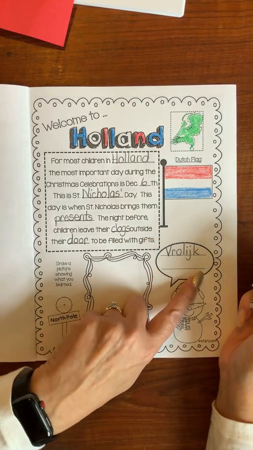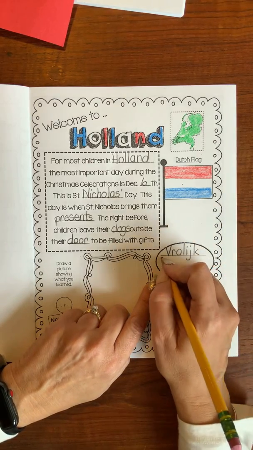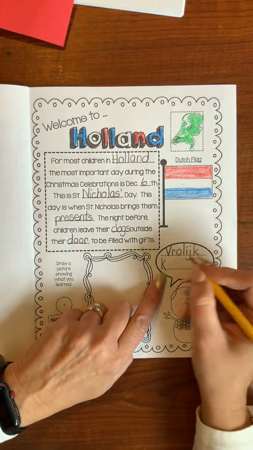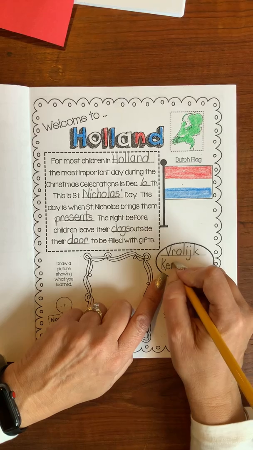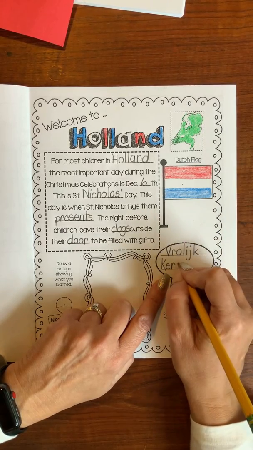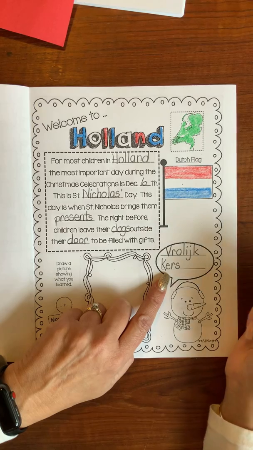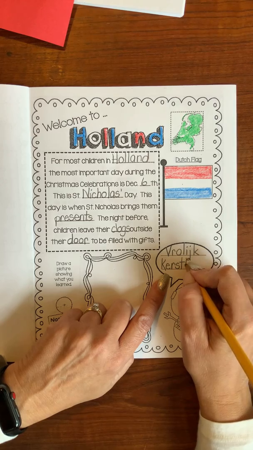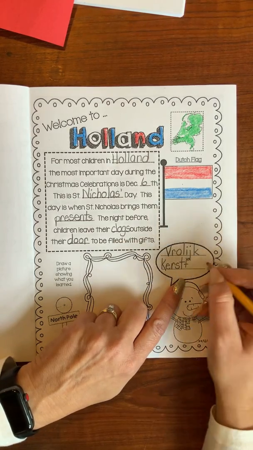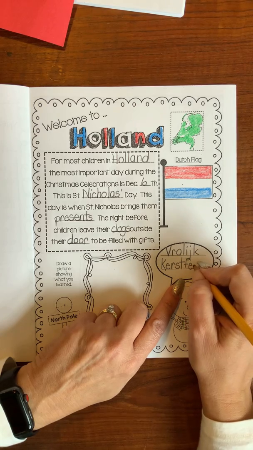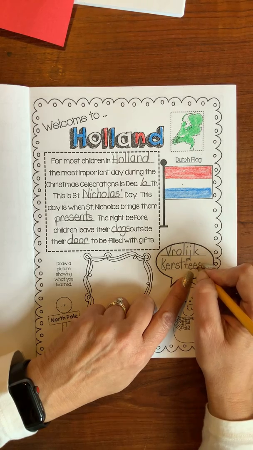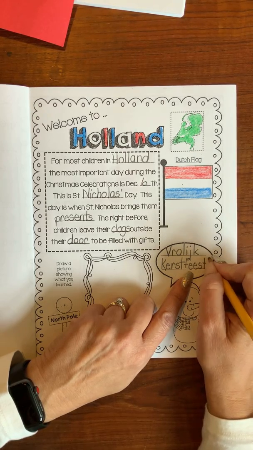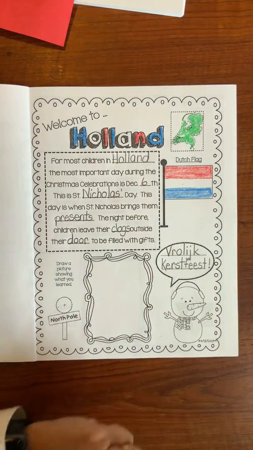And now we have a lot of letters to fit on this line, so kind of write small. We need a capital K, E, R, S, T, F, E, we have two E's, S, T. And then we'll put an exclamation point because he's saying it with feeling.